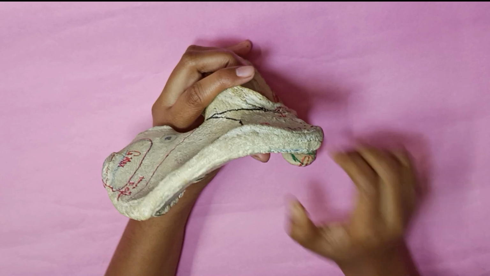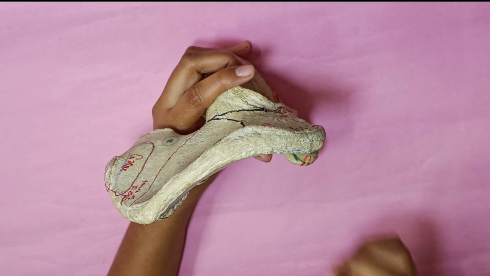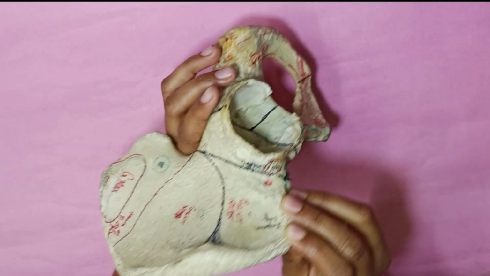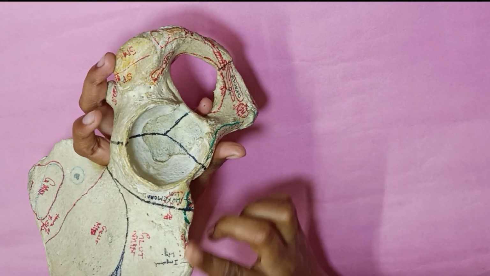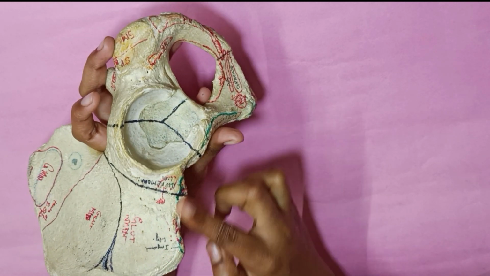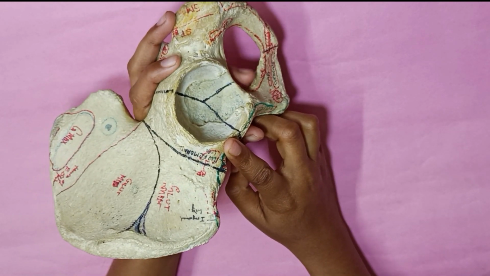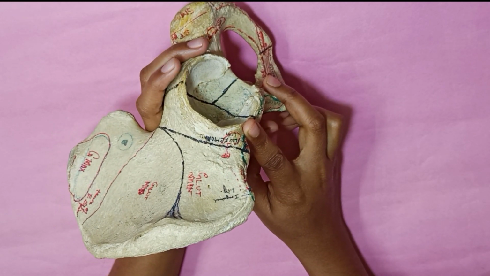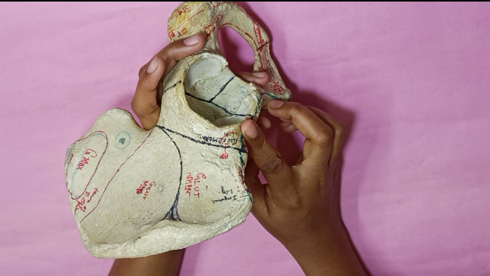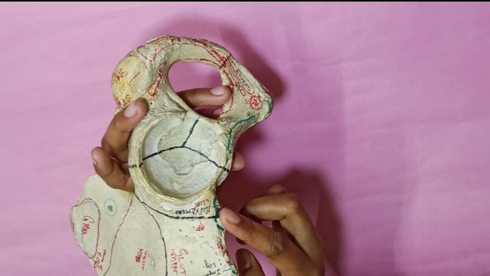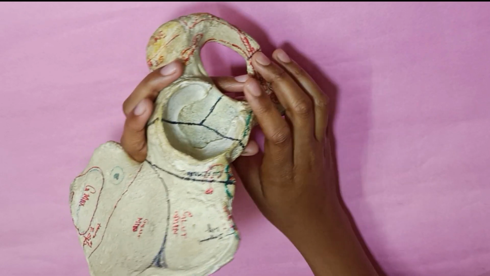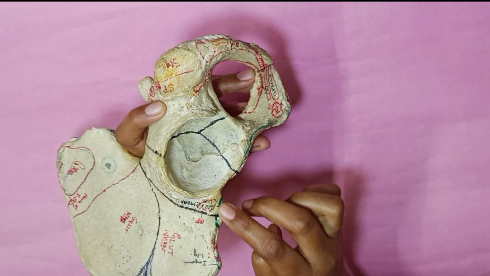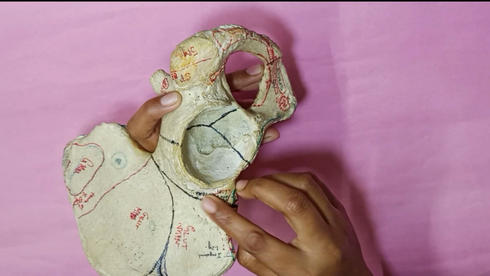Now the anterior border of the ilium. The anterior border starts at the anterior superior iliac spine and runs downward to the acetabulum. So this is the anterior border, as I said, and it runs to the acetabulum. The upper part of the border presents a notch, while its lower part shows an elevation called the anterior inferior iliac spine. The lower half of the spine is larger, triangular and roughened. So this is the part which is triangular but roughened.